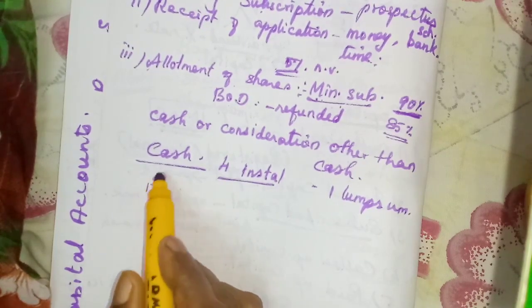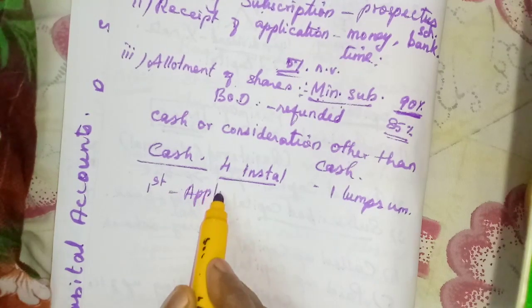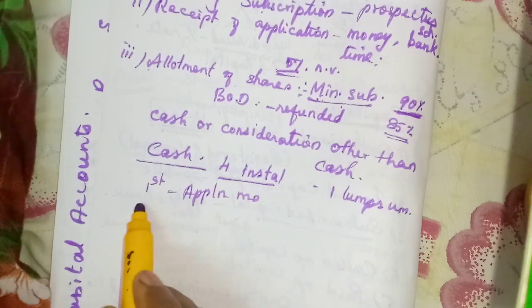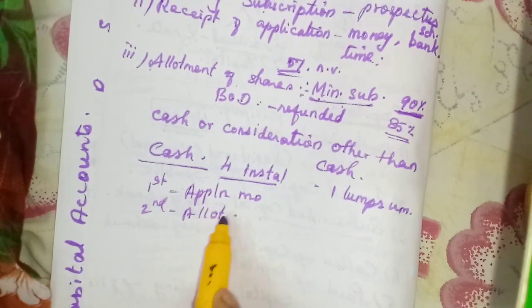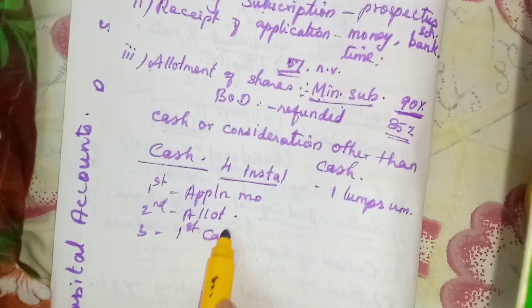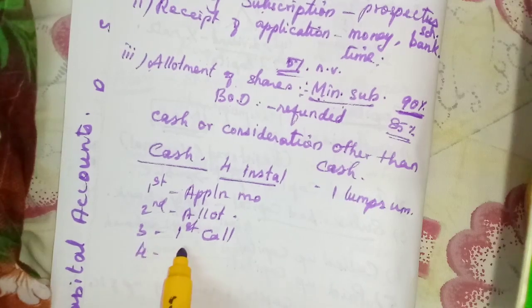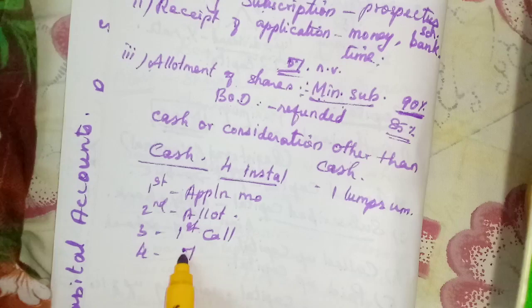The first installment is called the application money. The second one is allotment money. The third one is the first call. The fourth one is the second call or the final call.